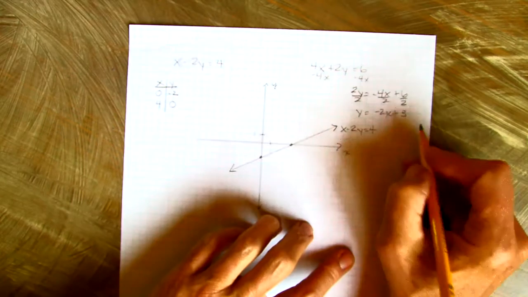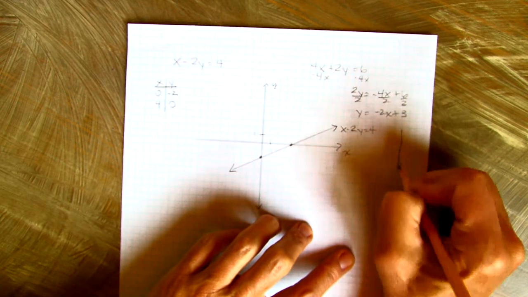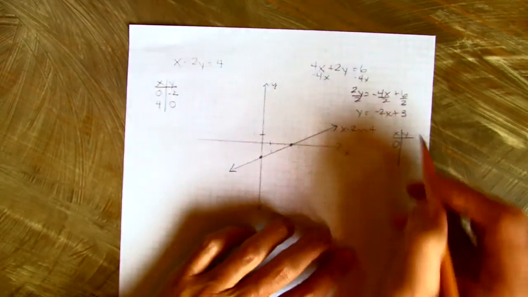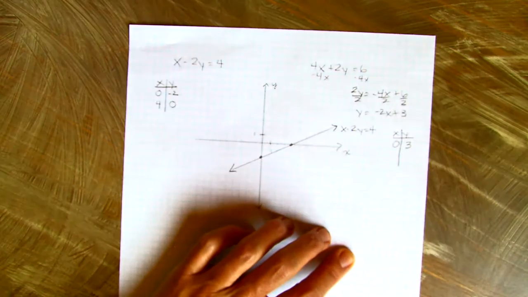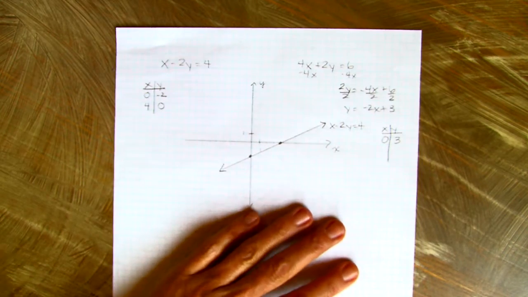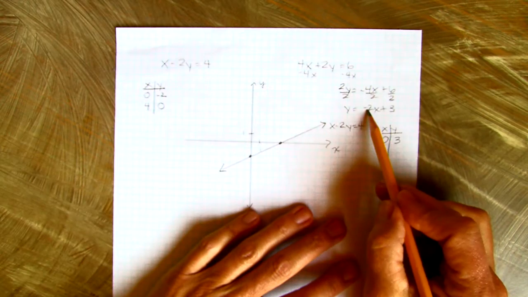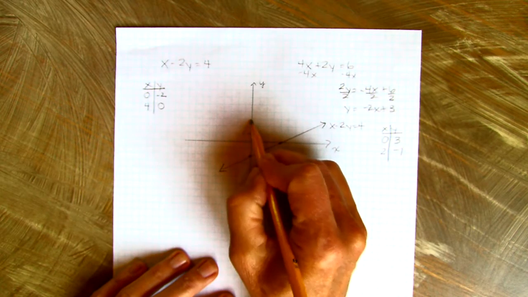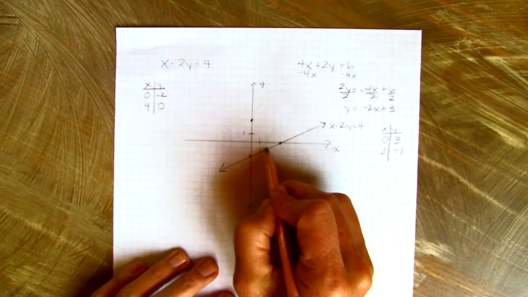If I make a table of values for that, if x is 0, y will be 3. Then I might pick another number further down the line, say x is 2. 2 times negative 2 is negative 4, plus 3 is negative 1. So it was (0, 3) and (2, negative 1).